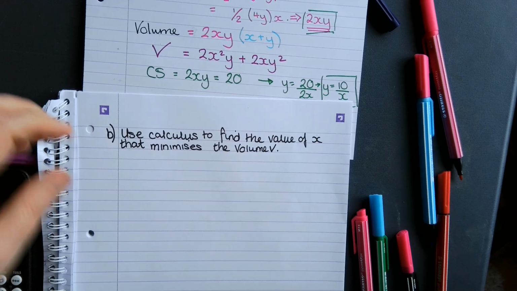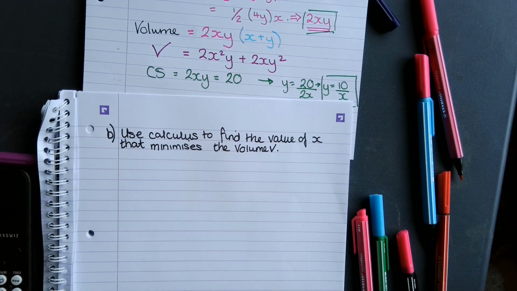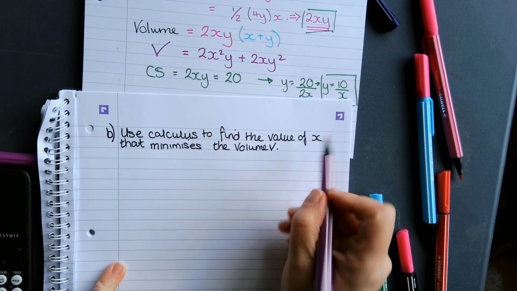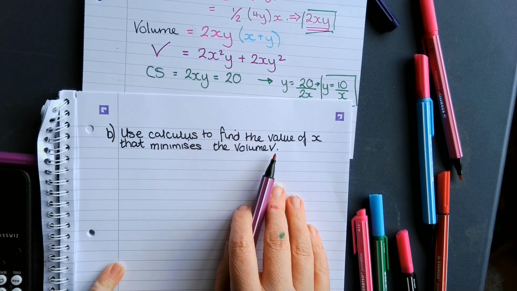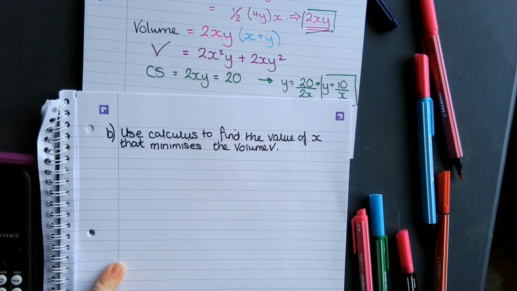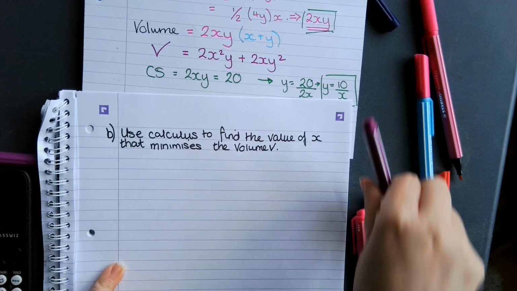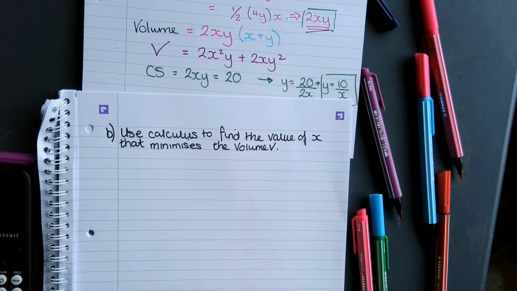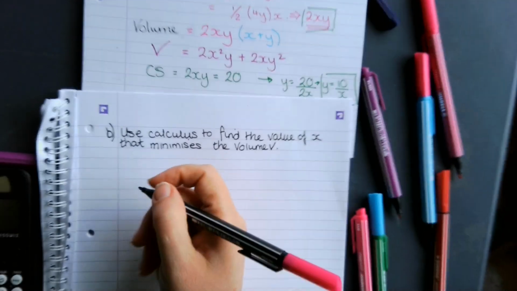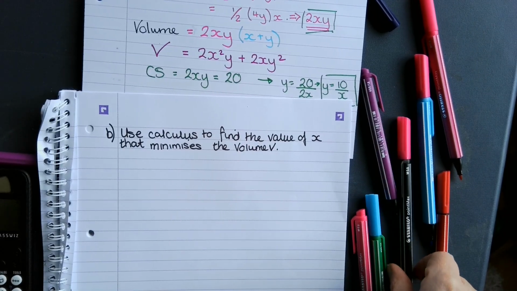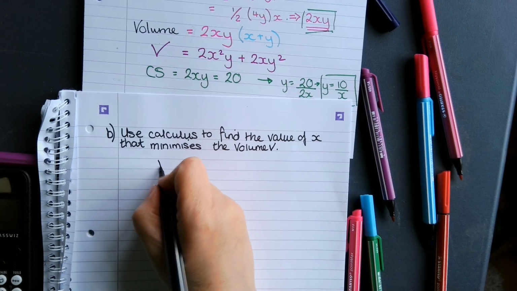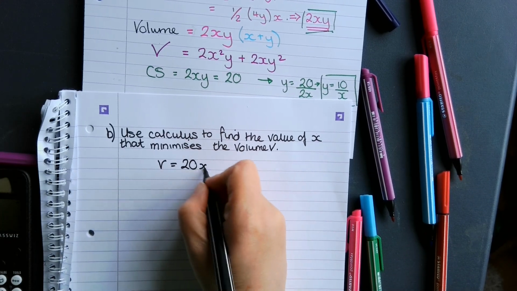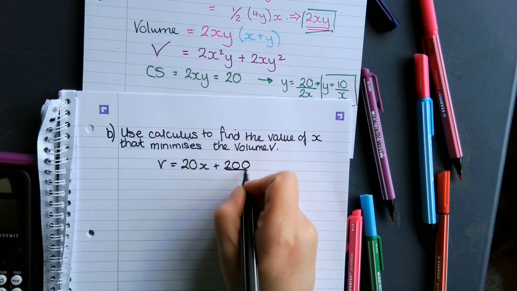Part B. Use calculus to find the value of x that minimises the volume V. So again, we need to find x, and then we need to find that it's a minimum. There's two parts to this always, and it's really important. Now, in the last video, I made a mistake and called it algebra instead of calculus because I was just going for it. So we know that they have given me V equals 20x plus 200 over x.